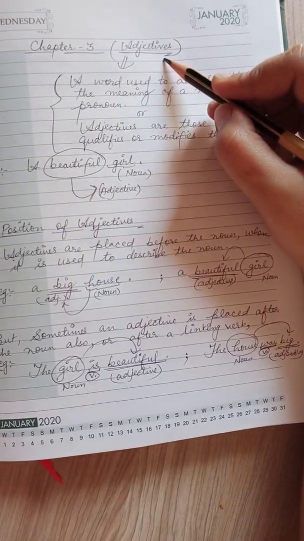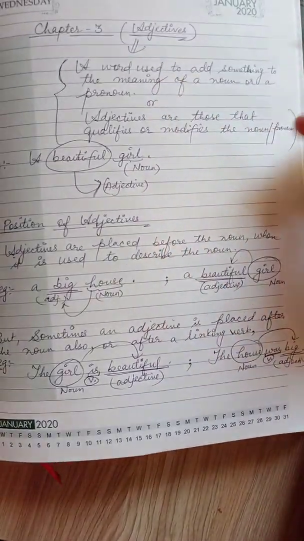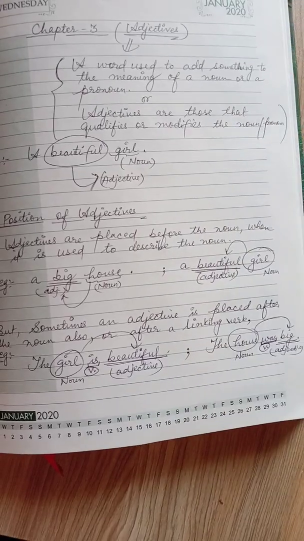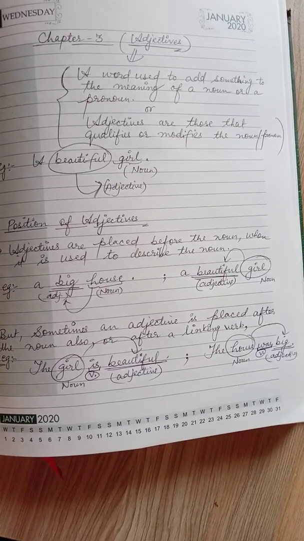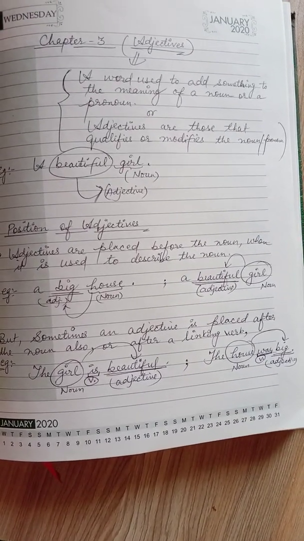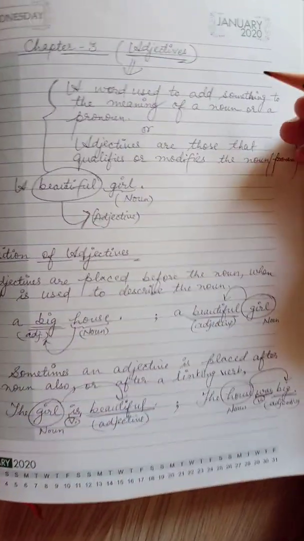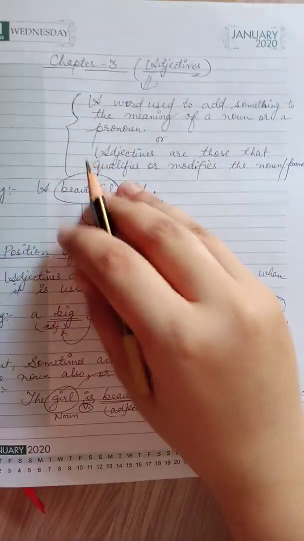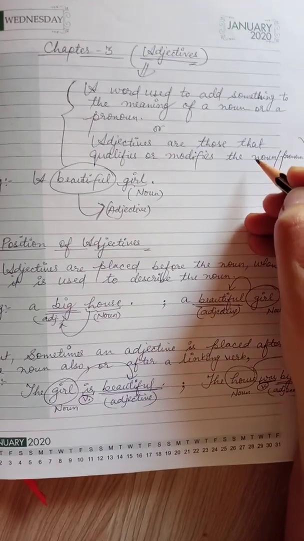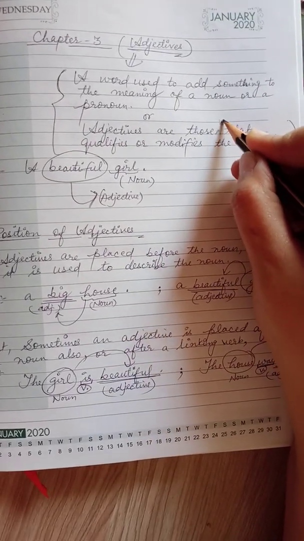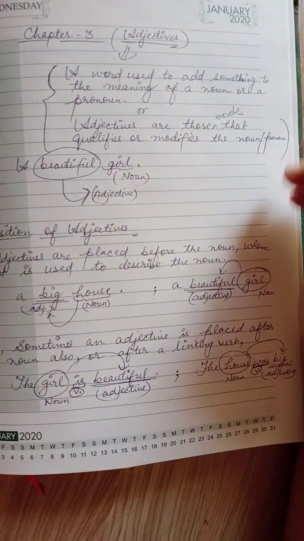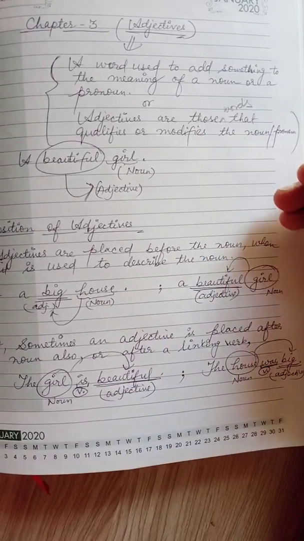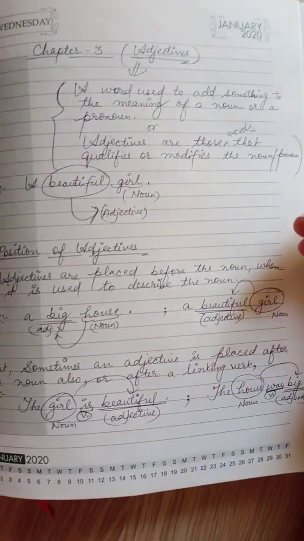We have already studied in our previous classes that the words which are used to add something, that is, to add to the meaning of a noun or a pronoun, we call them adjectives. Or students, I can also say that adjectives are those words that qualify or modify the noun or pronoun.